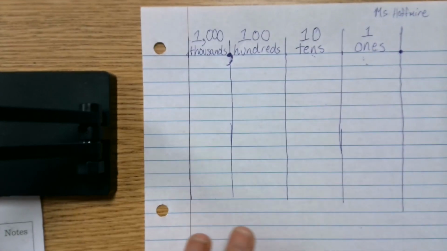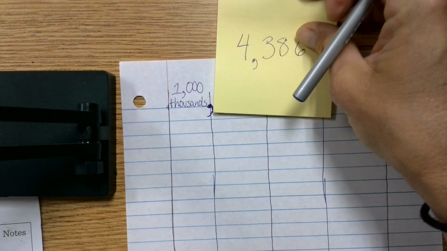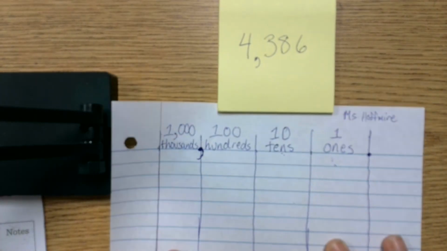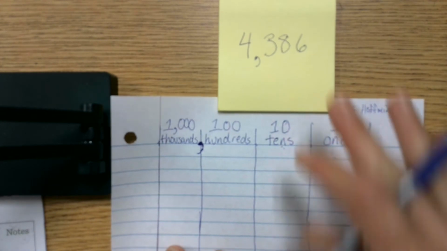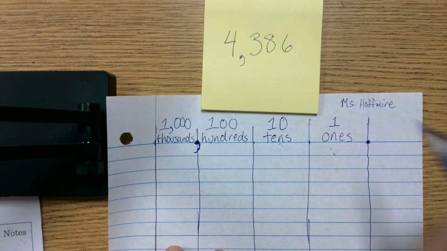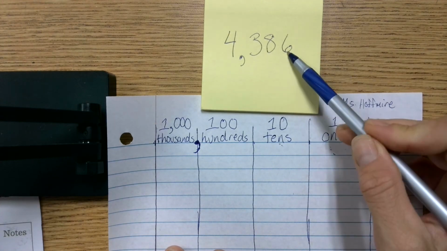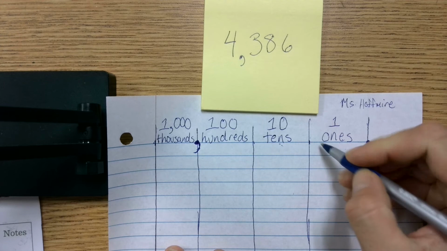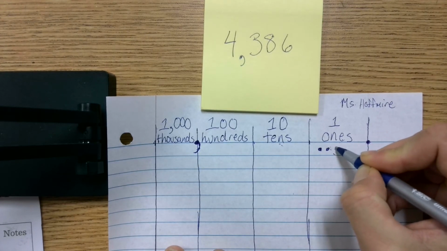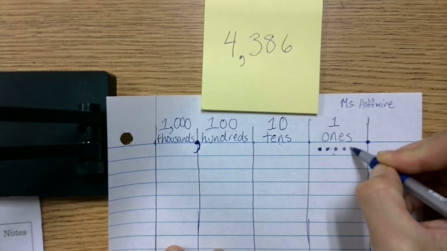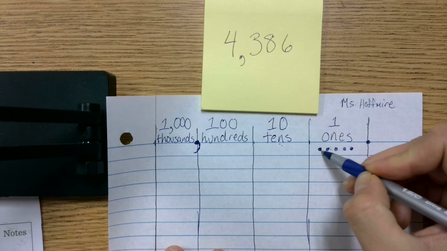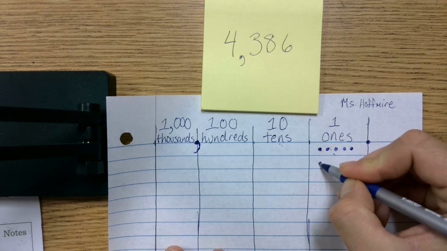Okay, so I have asked you to do some things in your place value chart. The first thing I've asked you to do is put the number in with base 10 symbols. So I'm going to start in my smallest place, and in this case it's a 6. So I'm going to show 6 ones with dots. And like we talked about, I want to do a row of 5, because as we move forward, it'll be easier to keep track of. 1, 2, 3, 4, 5, and 6 ones.